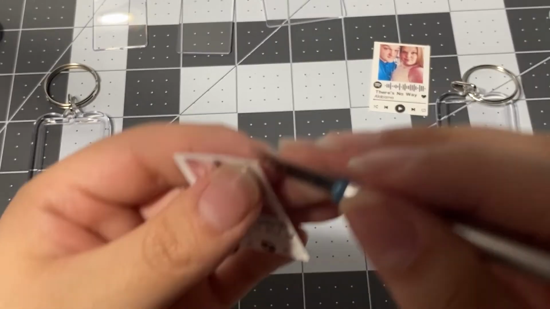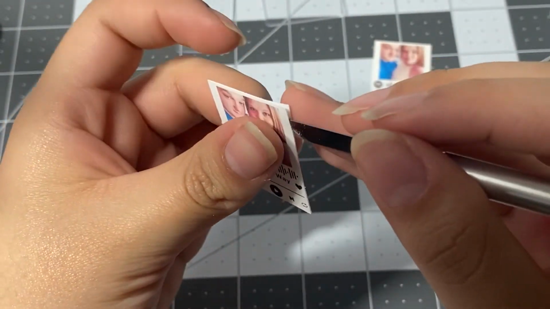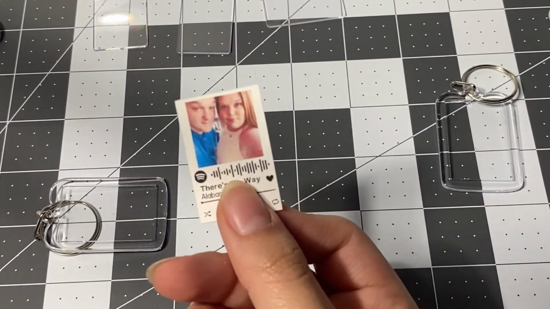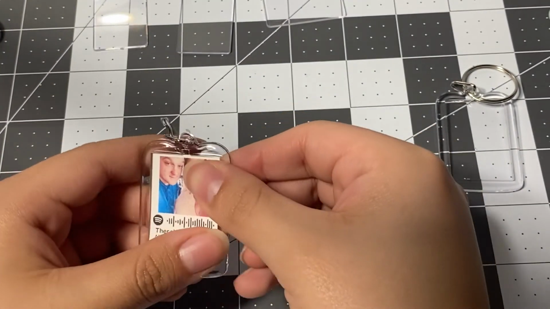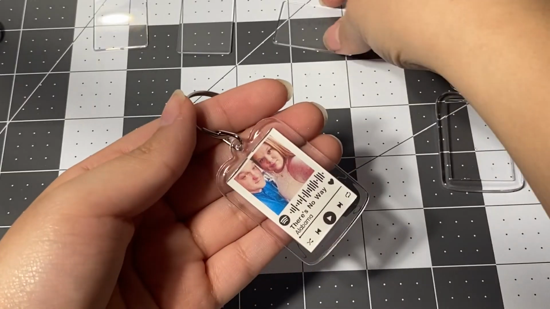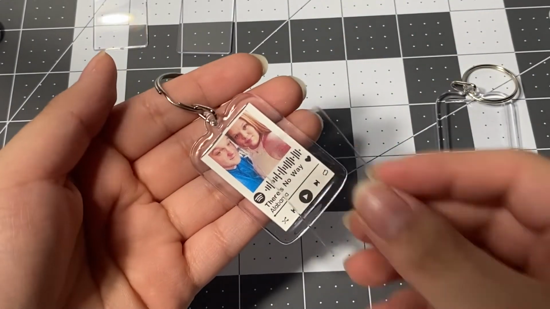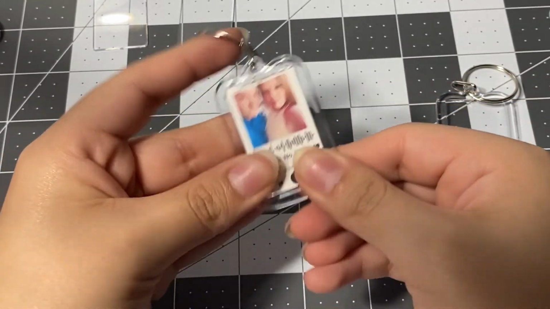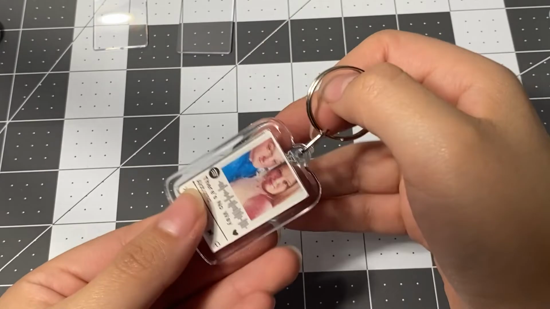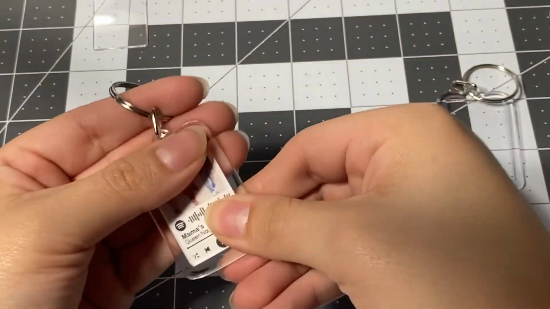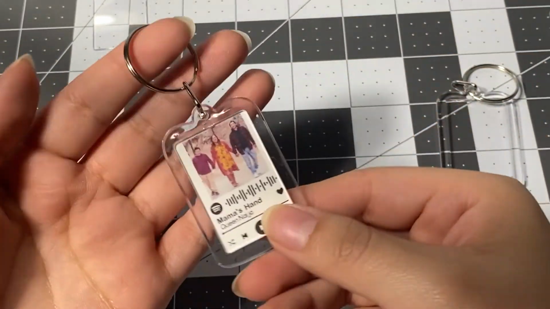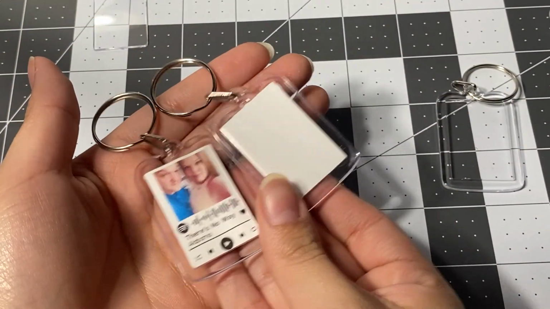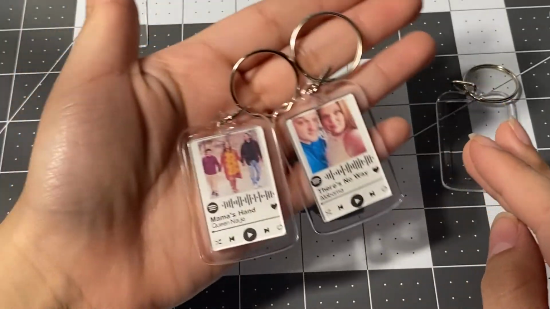I'm basically now just going to repeat the same thing to this next keychain. Except this one, we will just be placing it to the back of the other picture since they wanted a double-sided keychain. Now we will just be adding the back of the keychain, and make sure to add lots of pressure. That will just ensure that the backing is in place and secured. We will do this to the next one, and once we're done, they will look so cute. These are completely personalized and such a perfect gift to your partner.